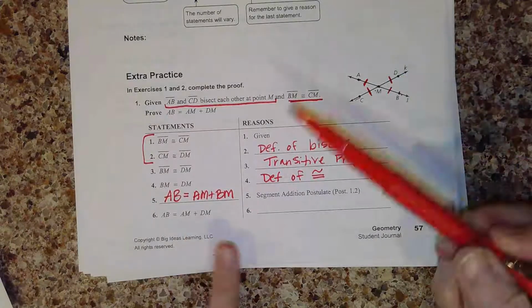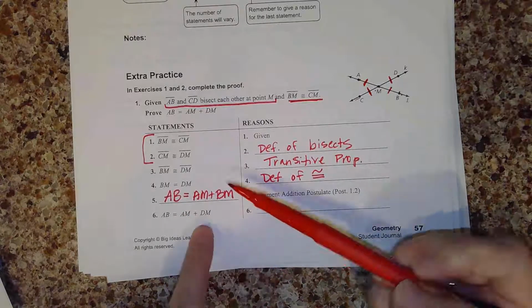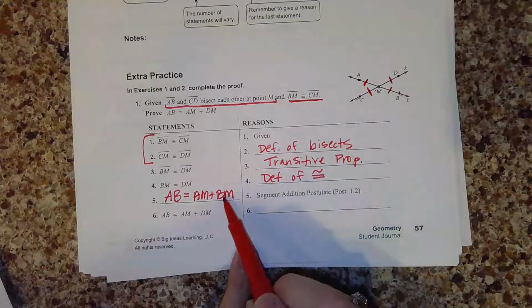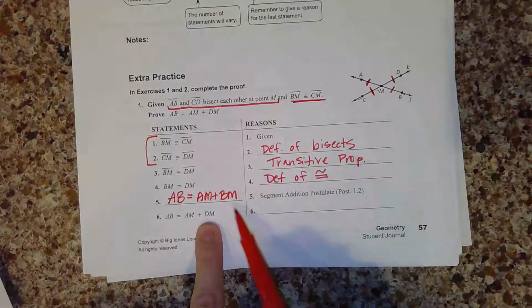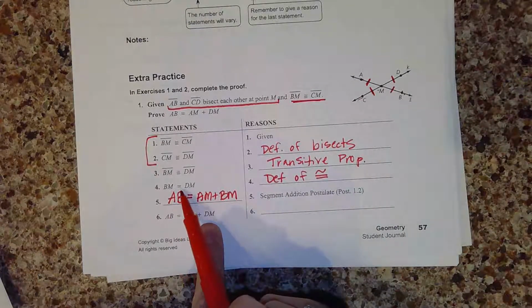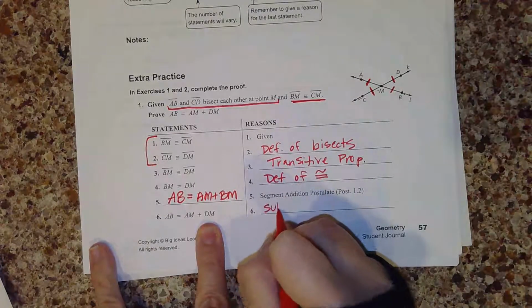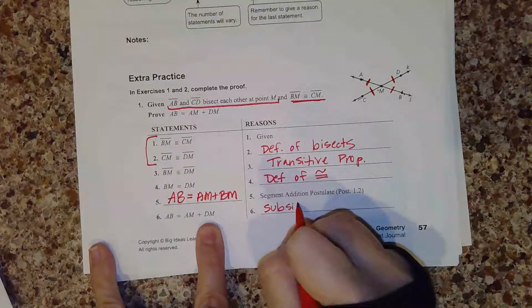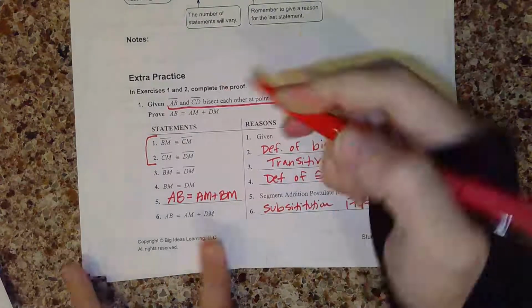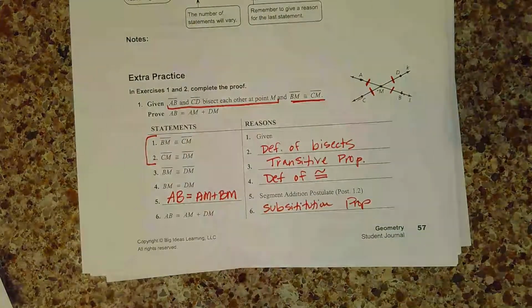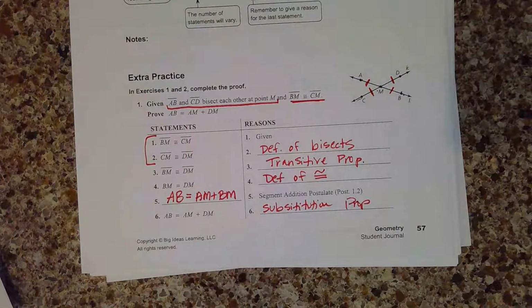All right, so what's this last statement? The only difference here is I swapped out BM and DM. How do I know that to be true? Well, if BM is equal to DM, then that's what we call the substitution property. So all I know is since these two things are equal, BM and DM, that means wherever I see BM, I can replace it with DM. And that's what I did.